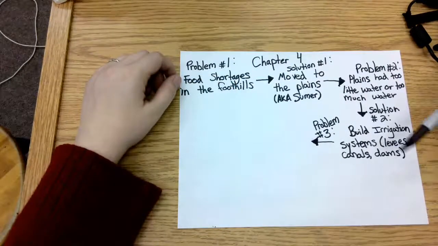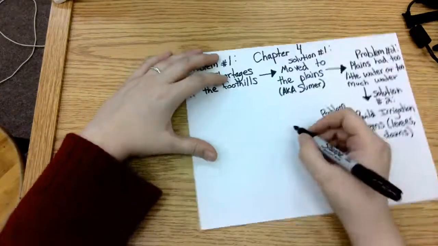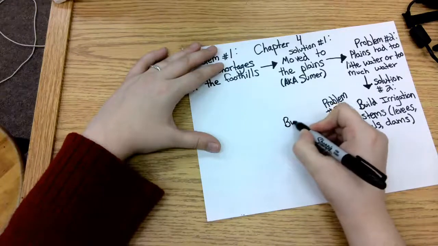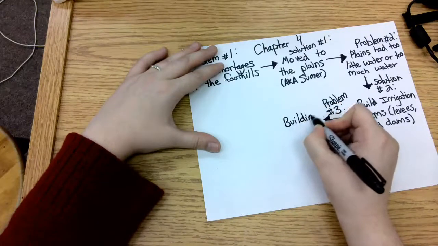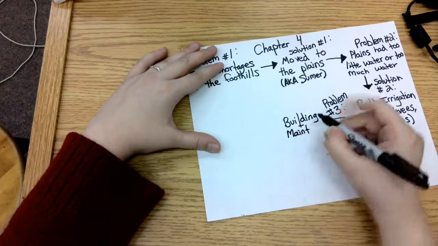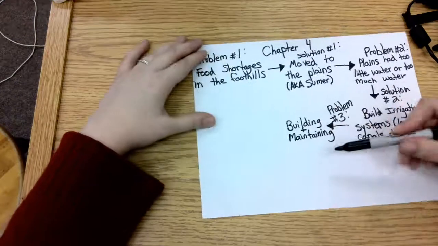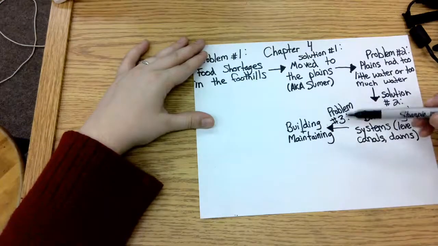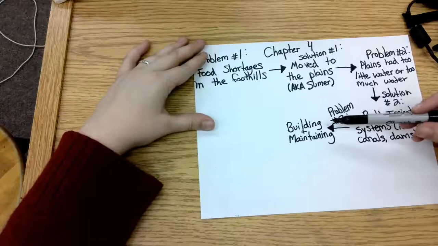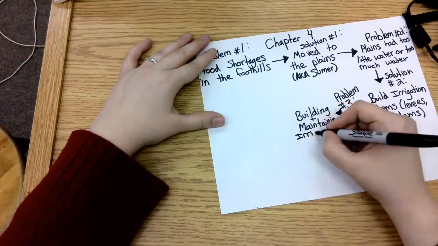No, many people have to work to build these irrigation systems. So, their problem was building and maintaining. Maintaining is another word for keeping up on something, making sure that it's all running properly.